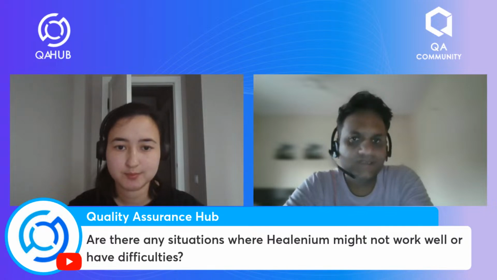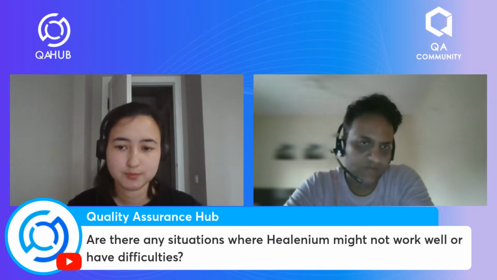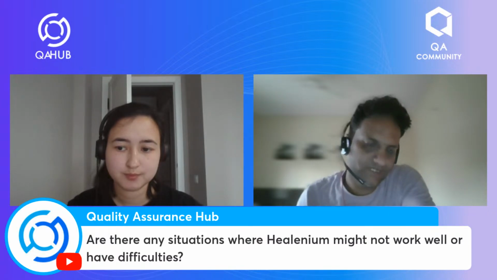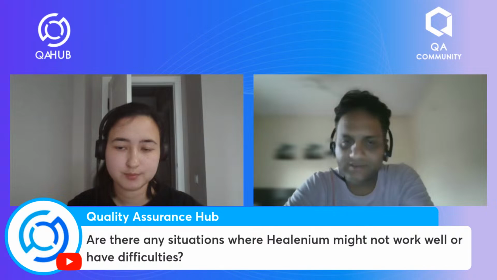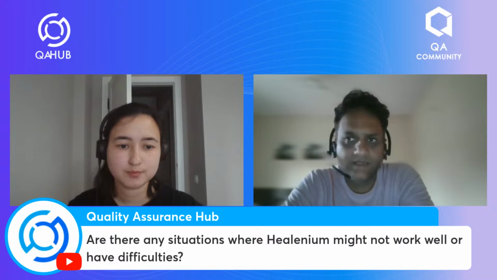Yeah, so Healenium is mostly based on CSS locators, right? So you need to have locators written in CSS for Healenium to work. We are also working on a paid version of Healenium, where it will be able to get all the locators written in XPath or ID or anything like that. So Healenium won't work when you have written locators in some other form. And yeah, this is one of the known limitations.